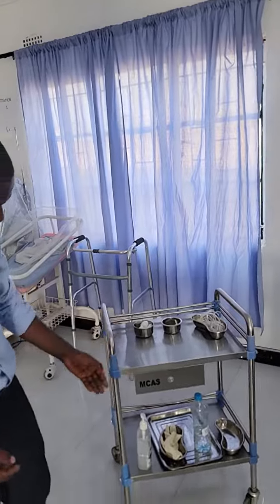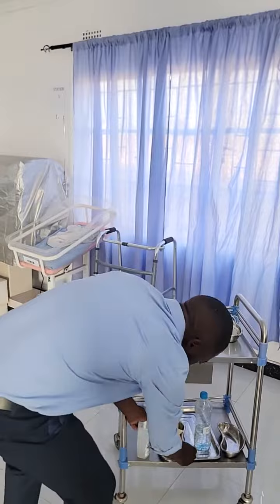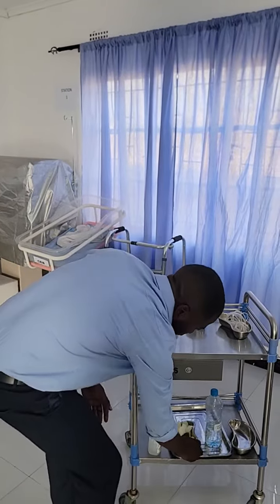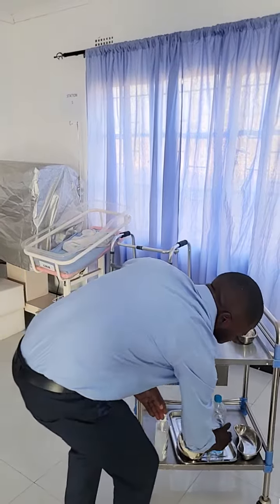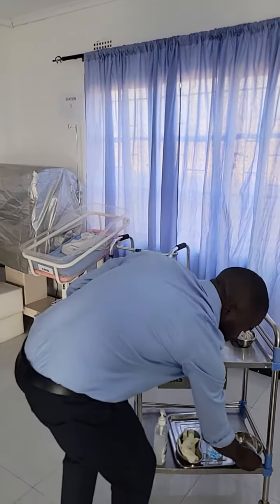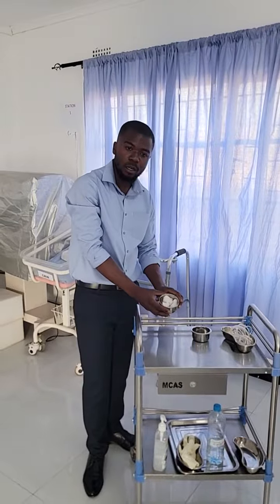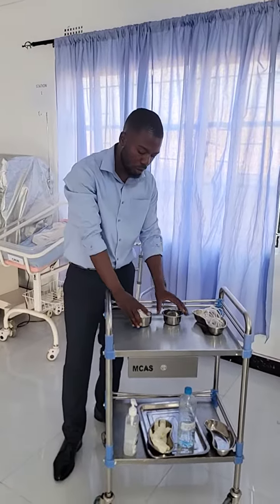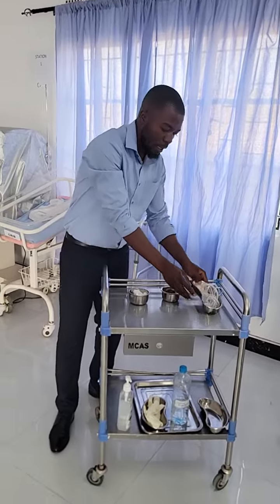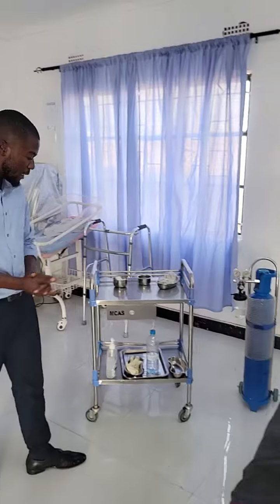Let me also introduce what we have on the trolley. On the bottom shelf, we have hand sanitizer. We also have a receiver with gloves. We also have sodium bicarbonate and a receiver where to discard the used swabs. We also have a receiver on the top shelf, with the galley pot with cotton, another galley pot, and a receiver with the nasal prongs. And then we have the client that side.